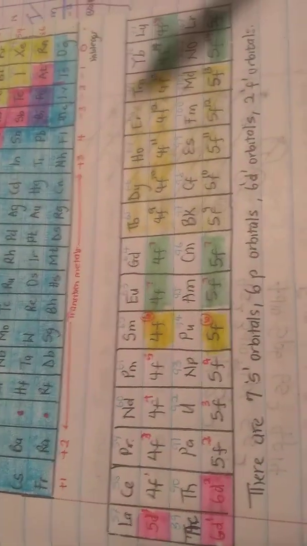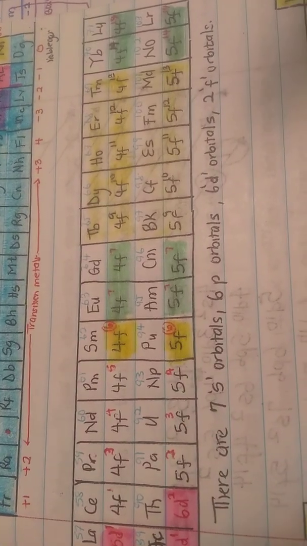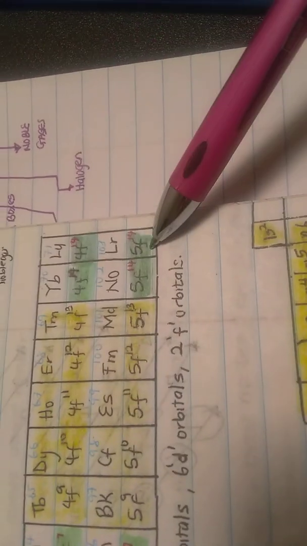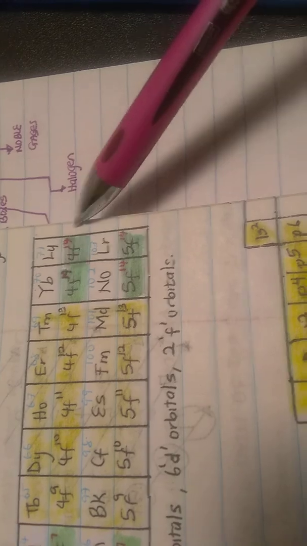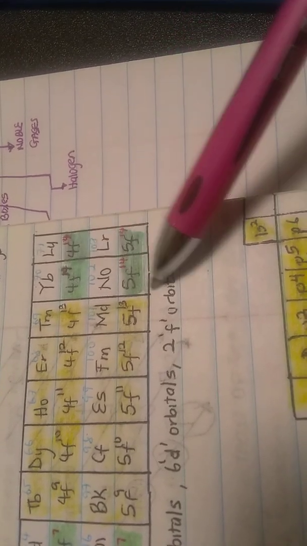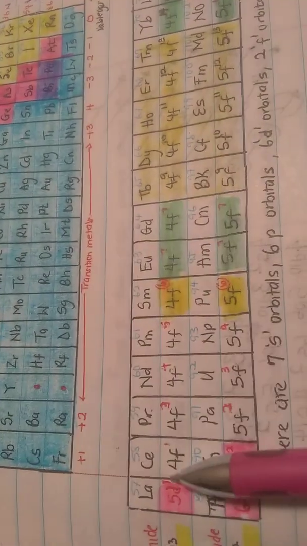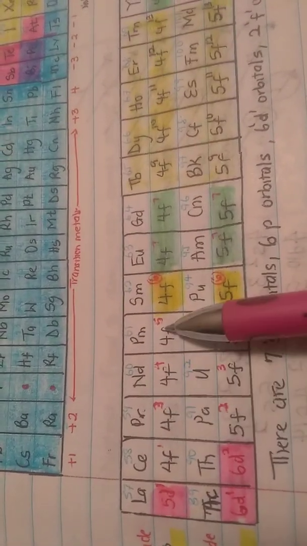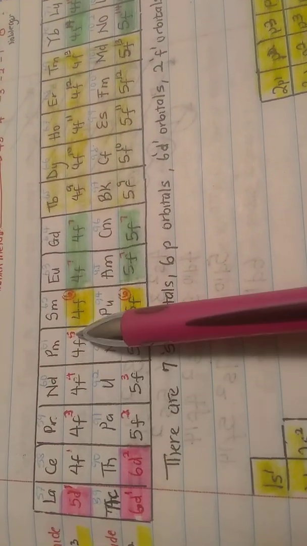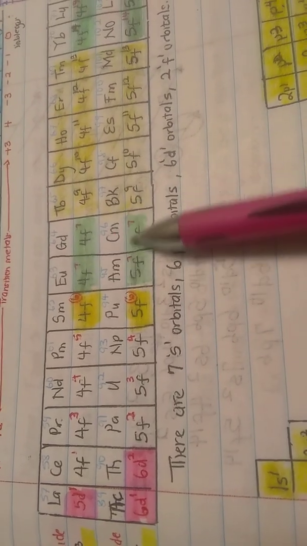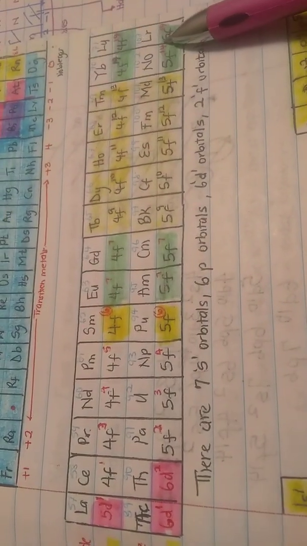And once you're done with that, the last 4 boxes are all 14s. So you fill that in right away. These are not going to change, so it's going to be 4F14, 5F14. And then when you get to 7, 7 also repeats. So 1, 2, 3, 4, 5, 6, 7. And then you have 7, 7, 7, 7. So these repeat, these repeat.